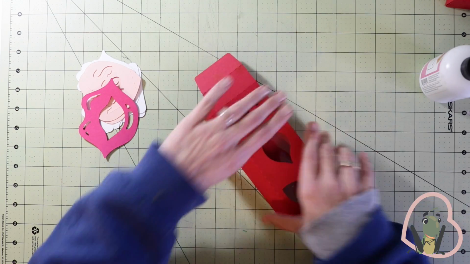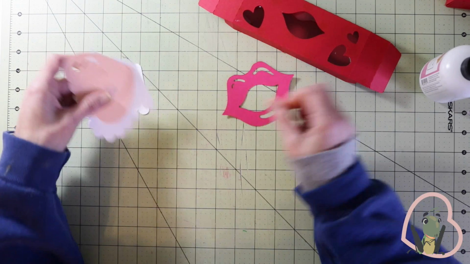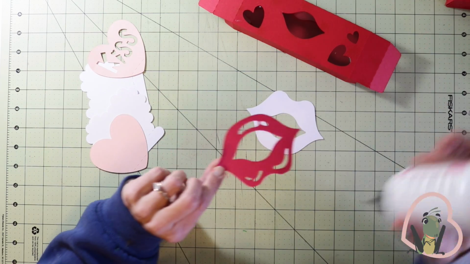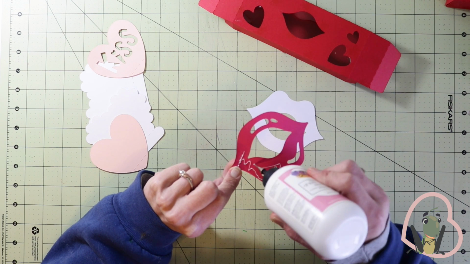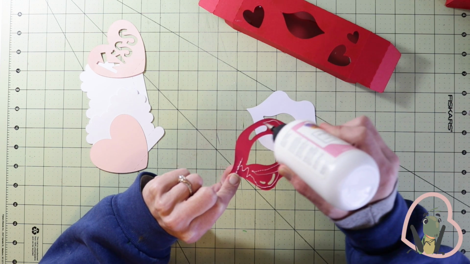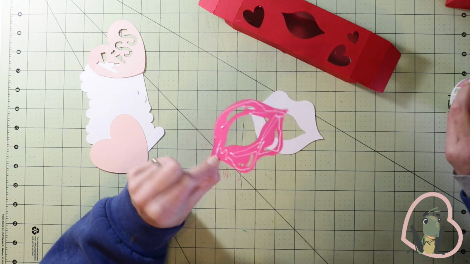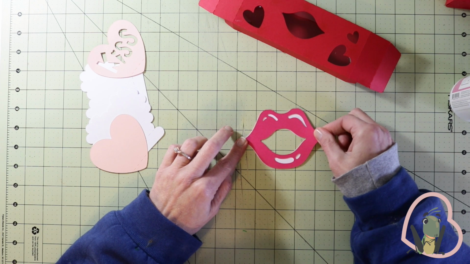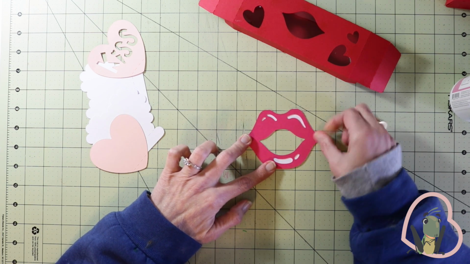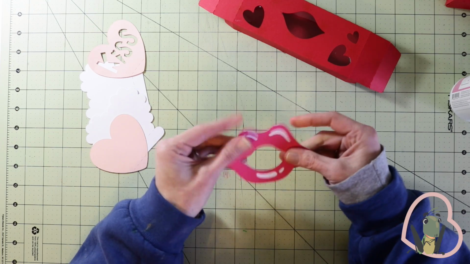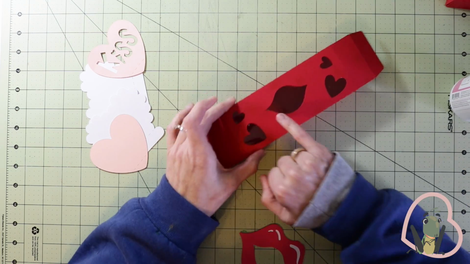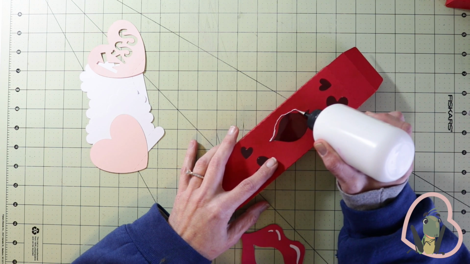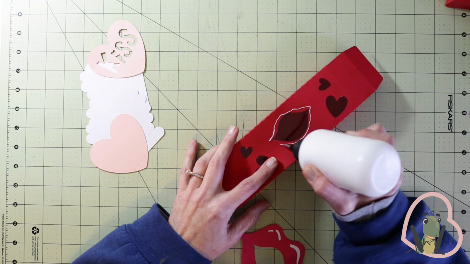Okay. All right, now we're going to work on the lips and the other pieces. Really cute box and very easy to put together. You can make them be any color you like. Okay, now we're going to put glue on the box around this piece here. And again, you don't need a whole lot. You don't want it seeping out on your window sheet.